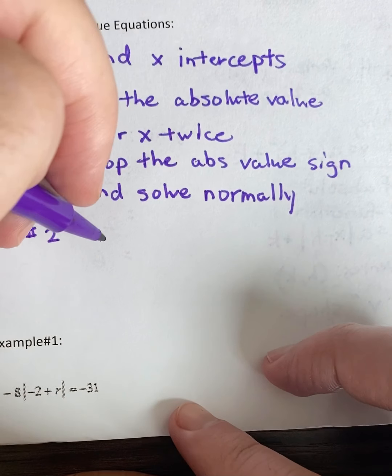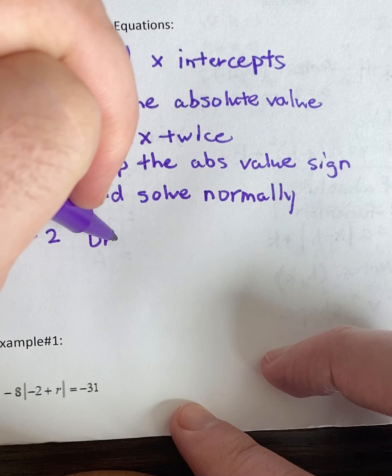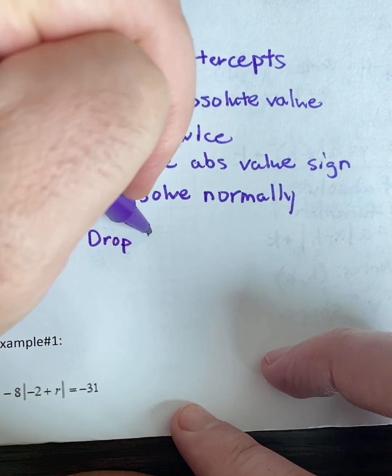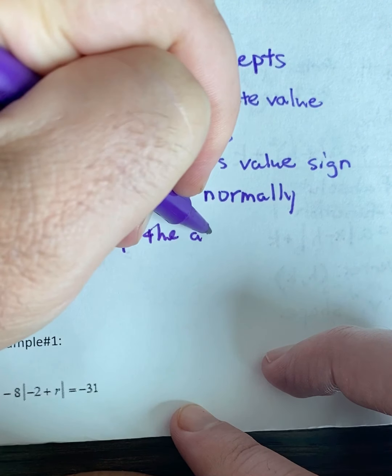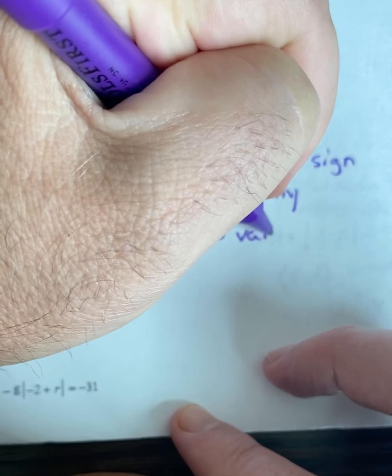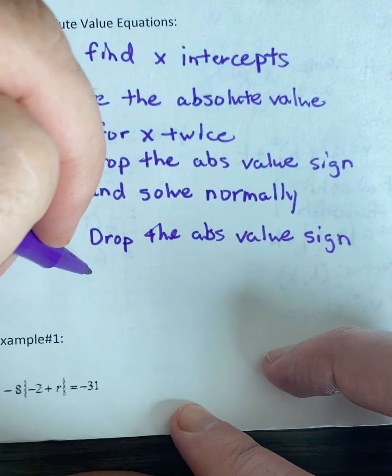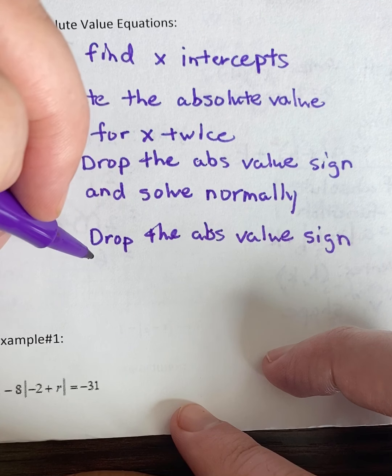And then the other time, you drop the absolute value sign and then make the other side negative.